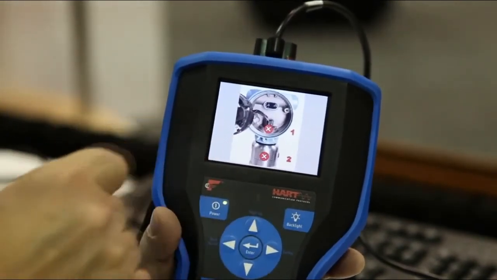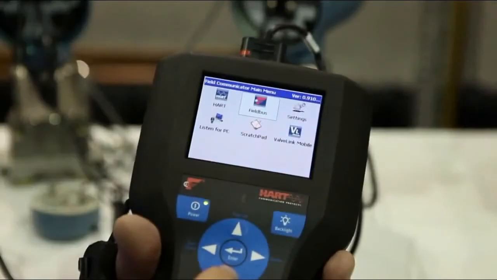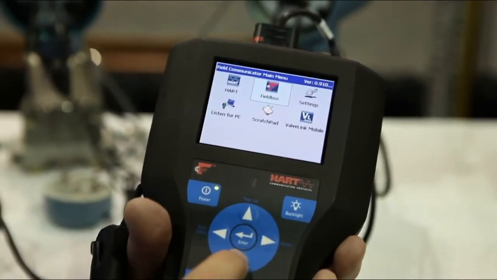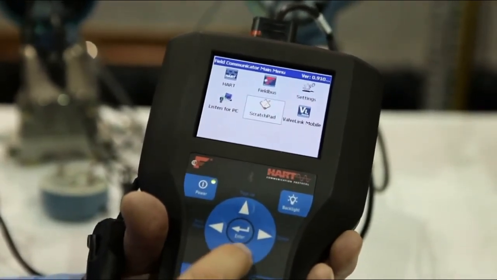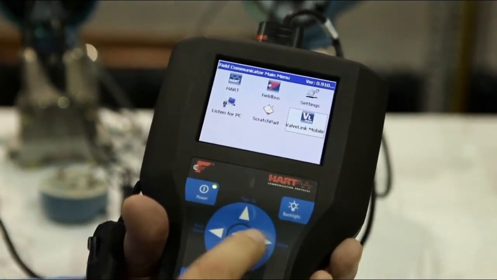So that's basically just a quick overview of a couple new features we're introducing with the 475, and we really believe that the consistency we're achieving designing these displays is going to make the user interface much simpler for the customer.